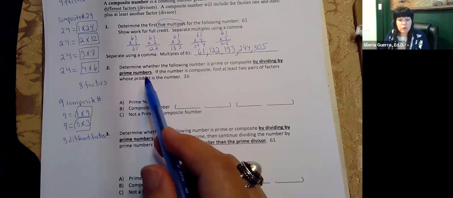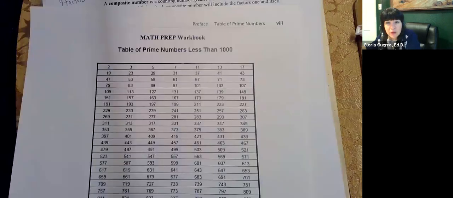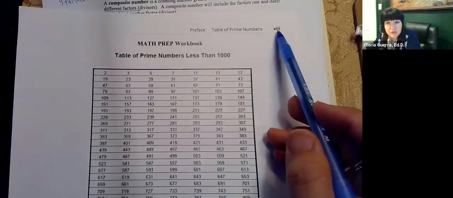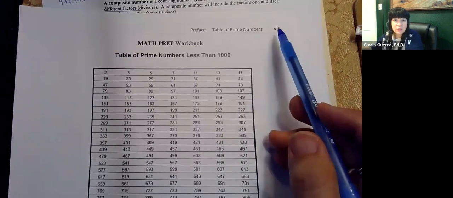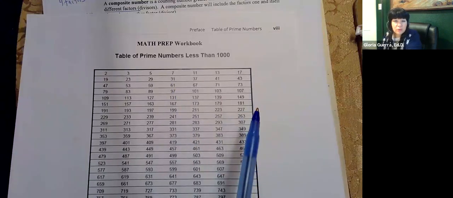Okay. So in your co-rec workbook, you do have a sheet that's got the list of prime numbers that you are going to want to have out for this lesson. In your co-rec, this is Roman numeral VIII. It looks like a 5 and then these 3 ones. It's got a table of prime numbers that are less than 1,000. So there's quite a few.